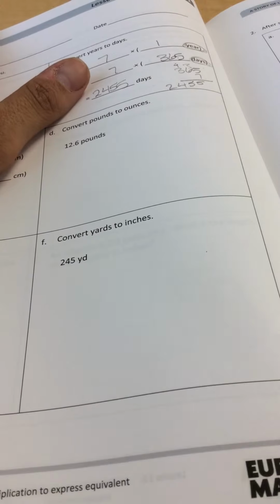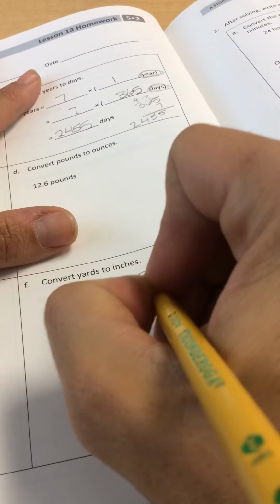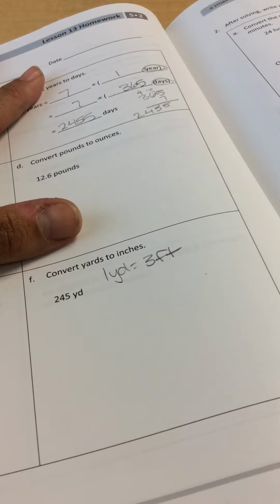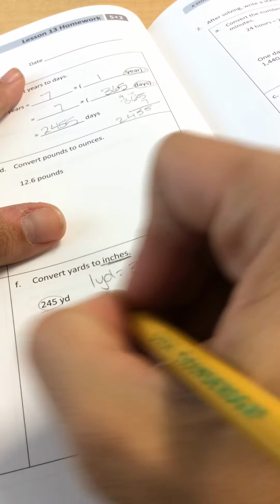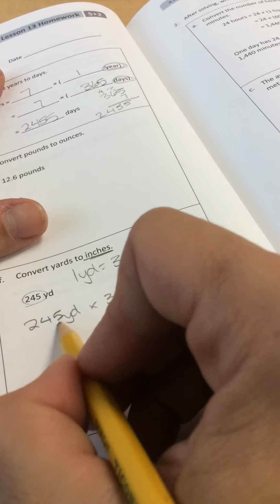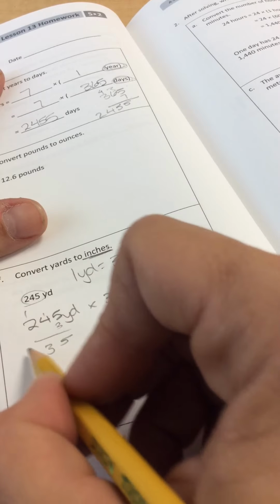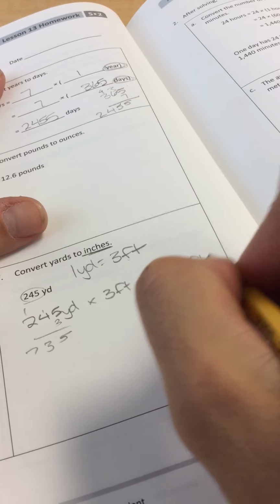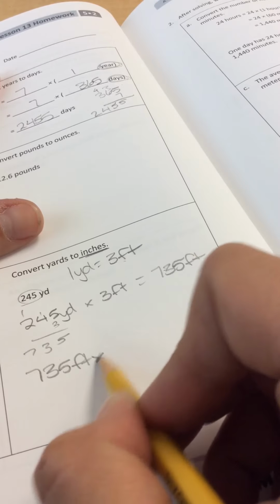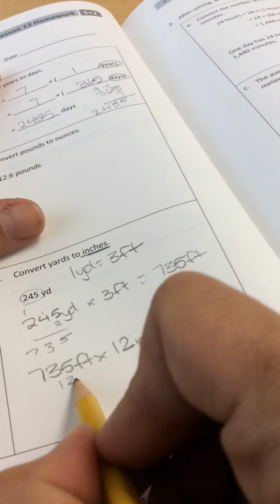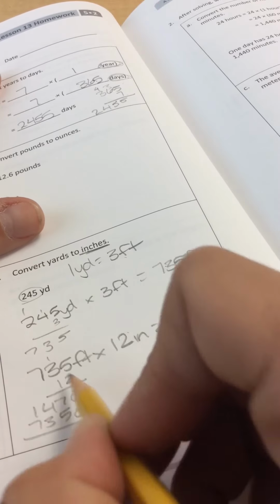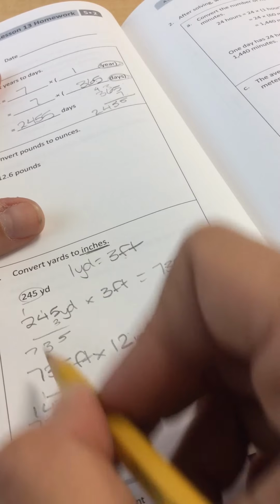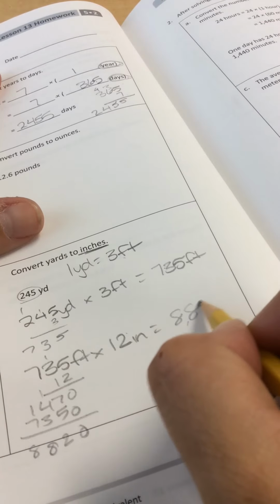So students could do this 2 ways. They could know that 1 yard equals 3 feet. So they could do this in 2 steps, where they convert these yards into feet and then those feet into inches, because it says it wants inches. So if I have 245 yards times 3 feet, I have 245 times 3, which is 735 feet. If I have 735 feet, I need to multiply that by 12 inches to get that into inches, which gives me 8,820 inches.